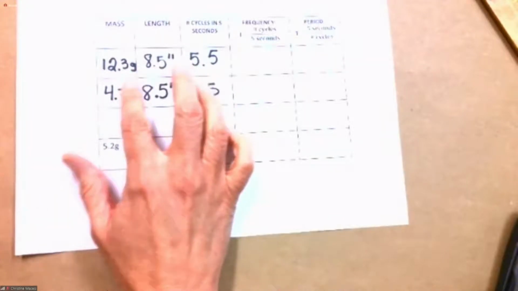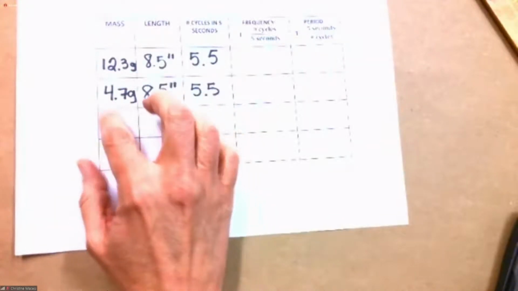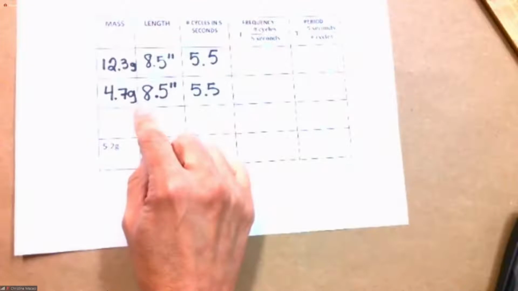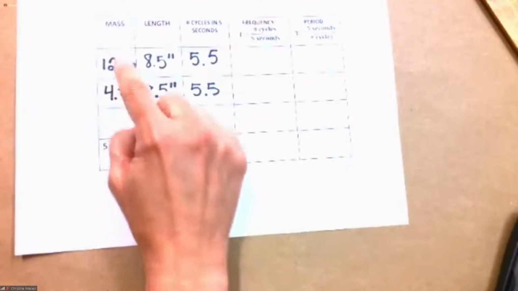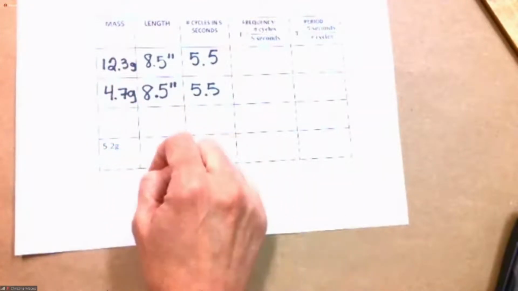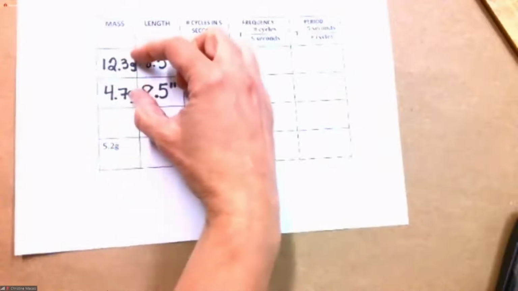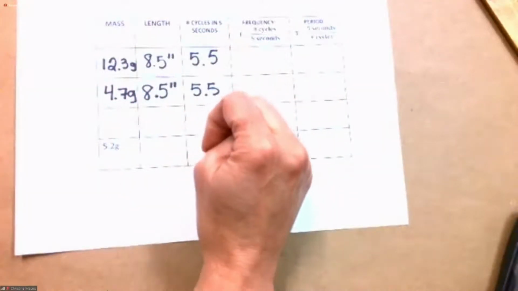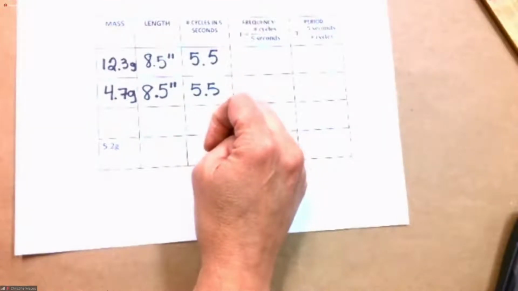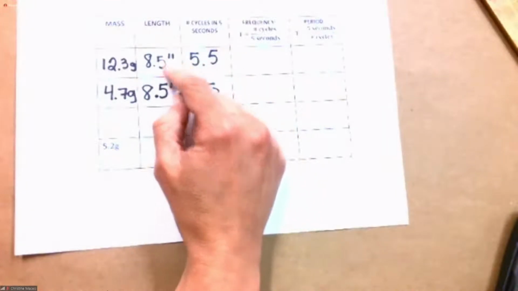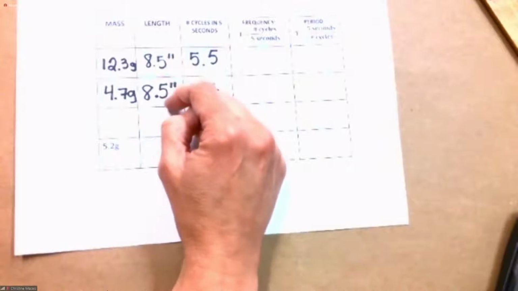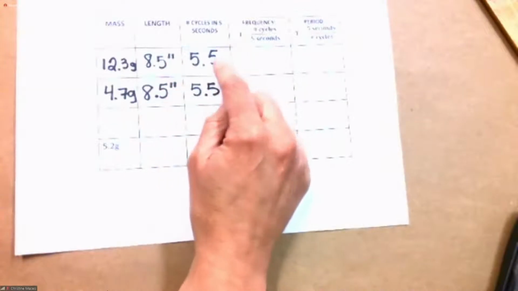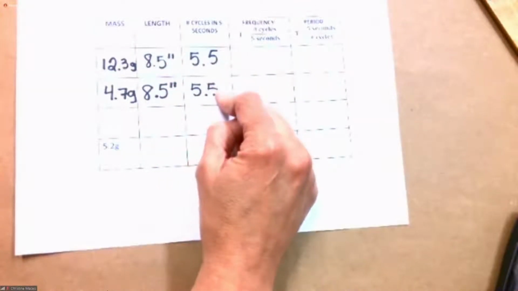So if we think about this for a minute and we're trying to see, well, what can affect this periodic or oscillatory motion of a pendulum? It looks like mass might not be involved, because when I changed the mass drastically, I got the same results in terms of the number of cycles per second. When I kept the length of the string the same, I got the same number of cycles per second.